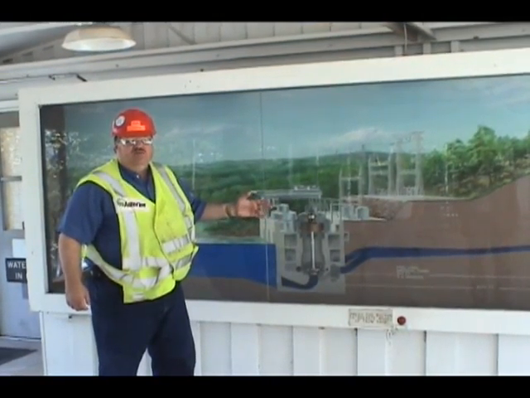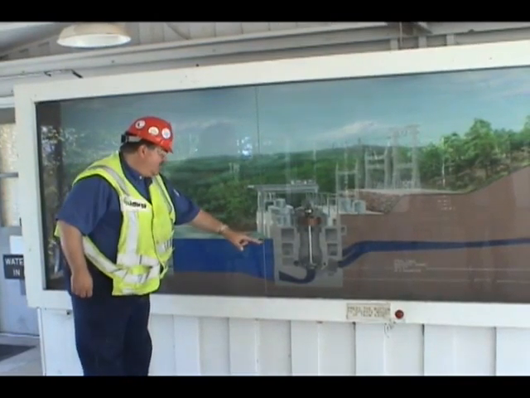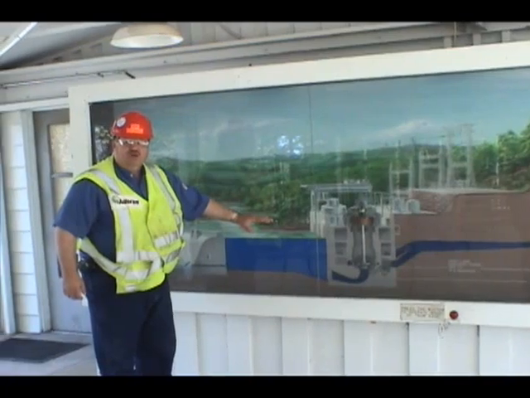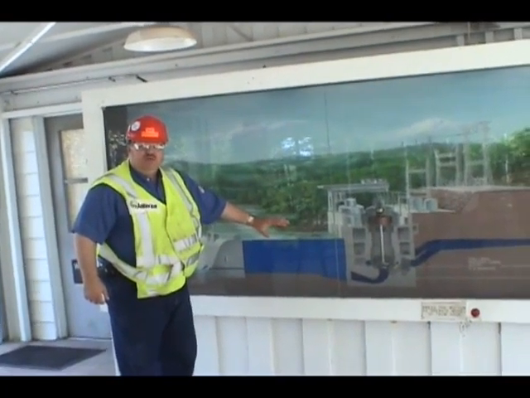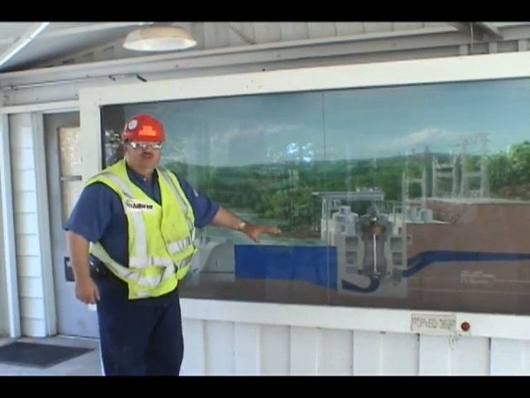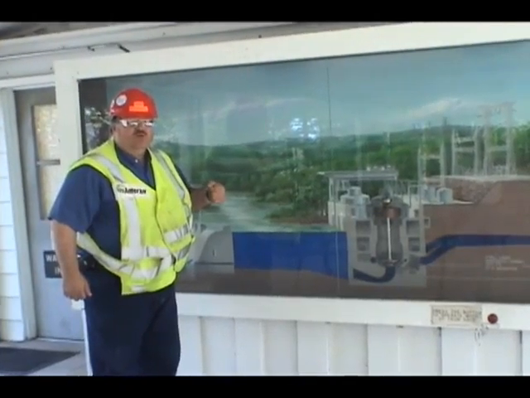And by that, we can generate instead of pump. And we take the water, and it goes through a 1,400-foot tail race. And this isn't depicted well here, and I'll show that to you today. And then that goes into the east fork of the Black River arm of the lower reservoir.